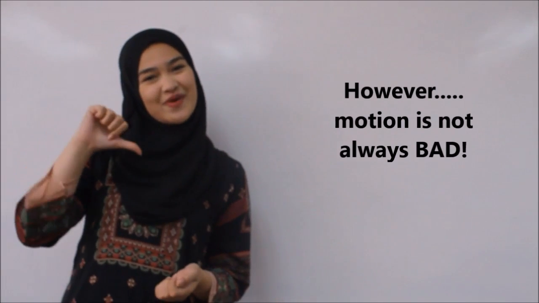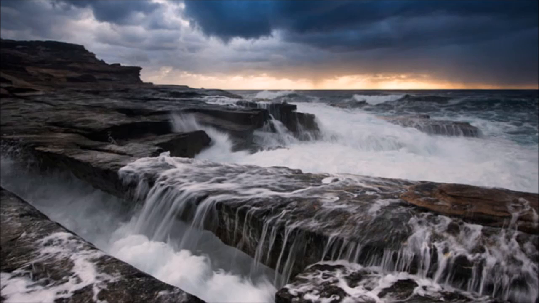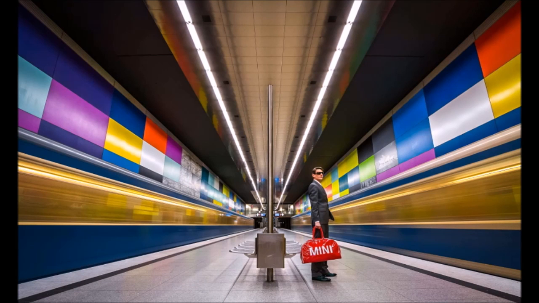Motion is not always bad. There are times when motion is good. For example, in the following seascape, the shutter speed was 1/3 of a second, and so we see the movement in the water. Now, in the subway shot below, the shutter speed was 1 second, so the movement of the trains on either side of the subject is beautifully blurred. However, in all these cases, you need to use a tripod.